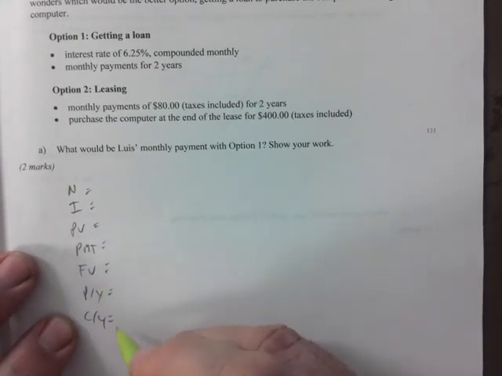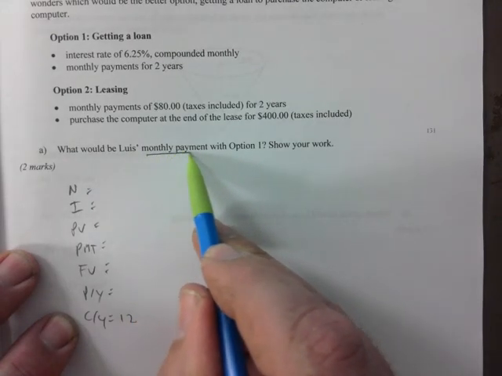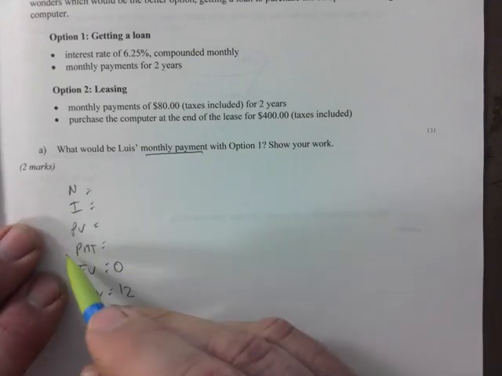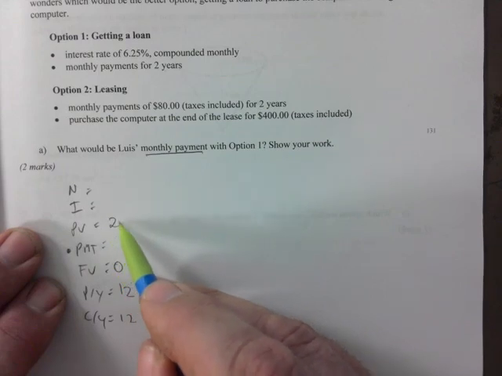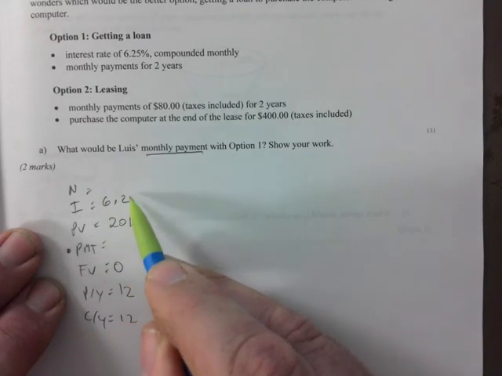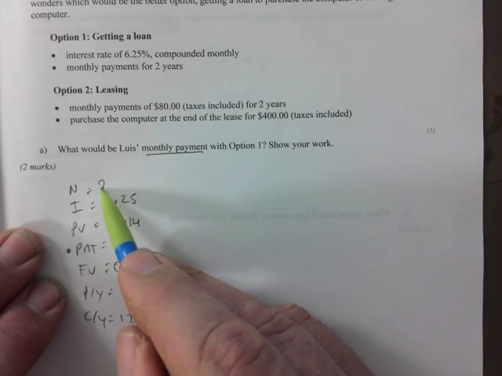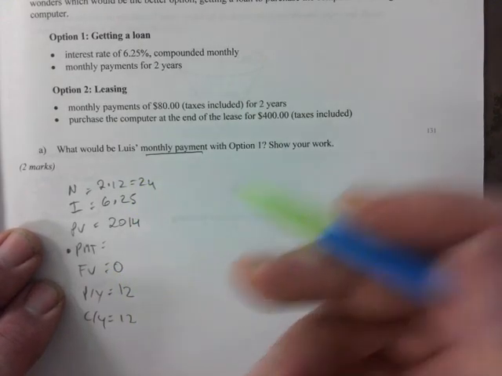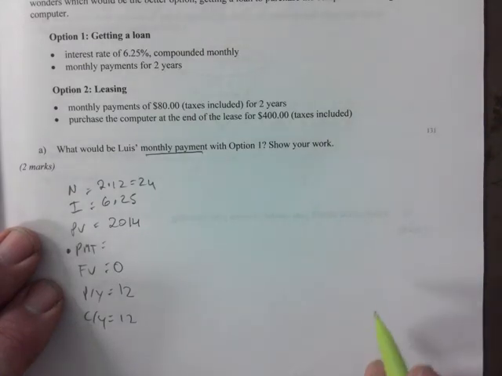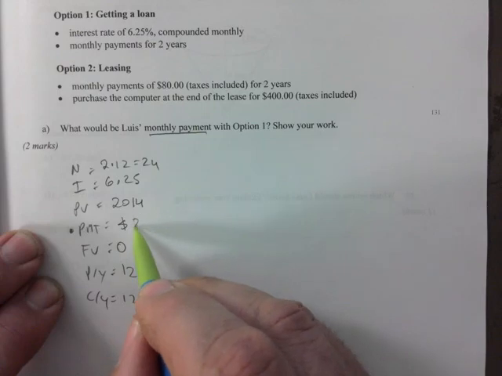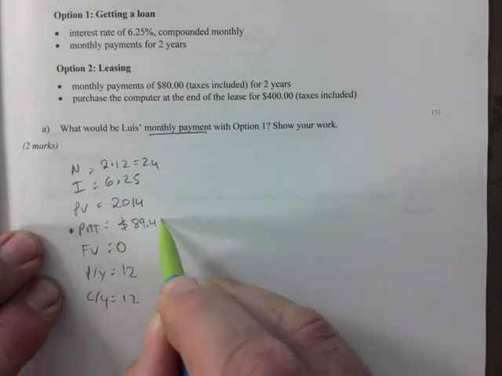So in this case, compounding monthly, it says to figure out the monthly payment. So PY is 12, future value is 0, payment is to be figured out. PV is 2014, 6.25. It's 2 years, so 2 times 12 is 24. You figure out your payment. Your payment is $89.49.